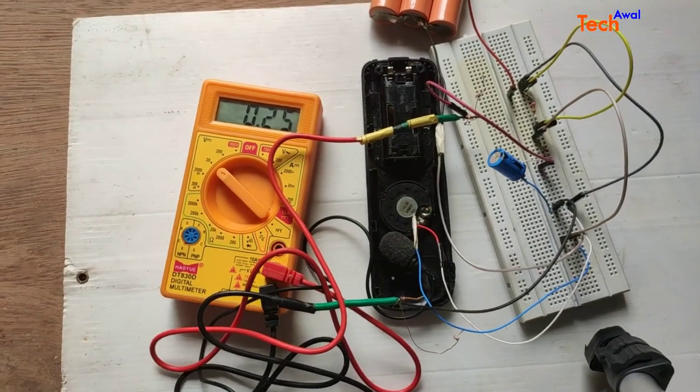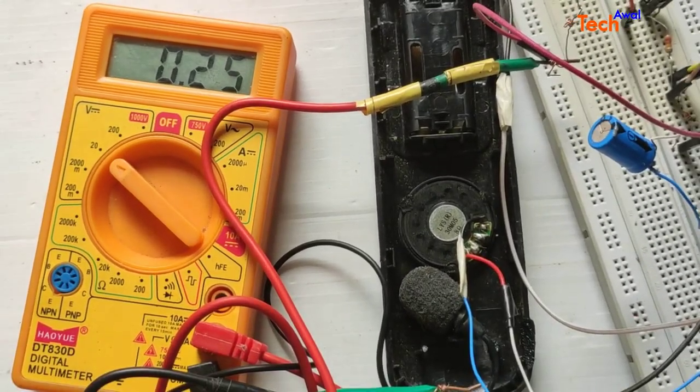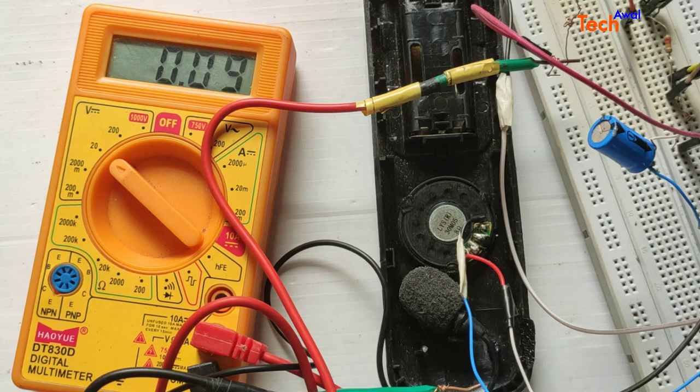We can see now. So it is going up to 0.34 volt and decreasing, and it is going up to -0.06.